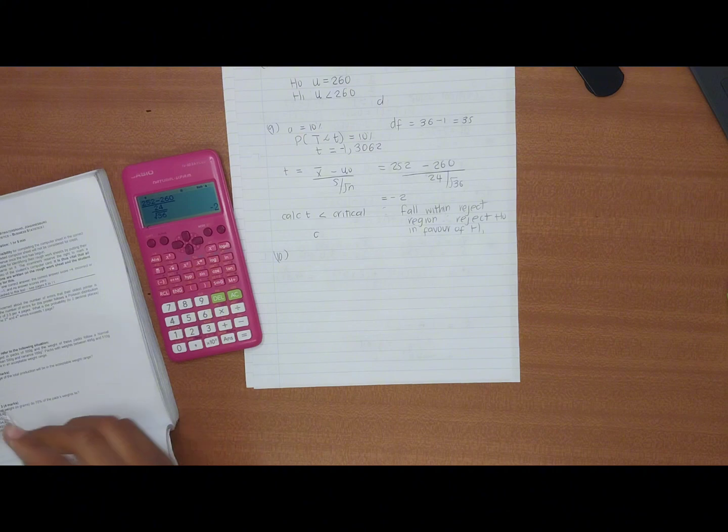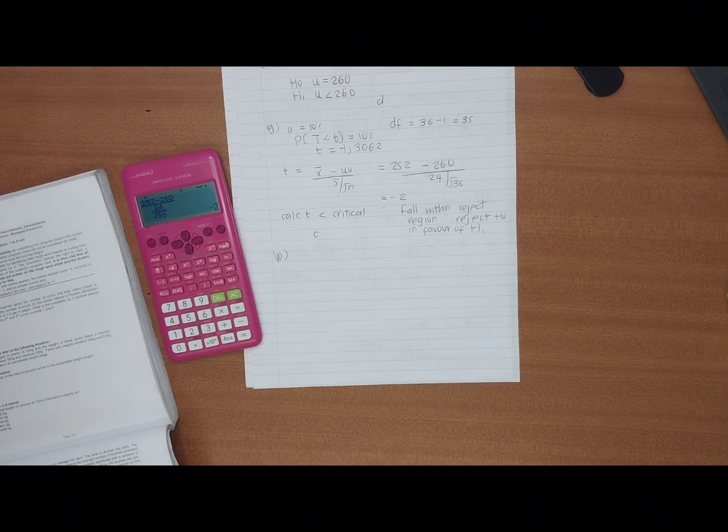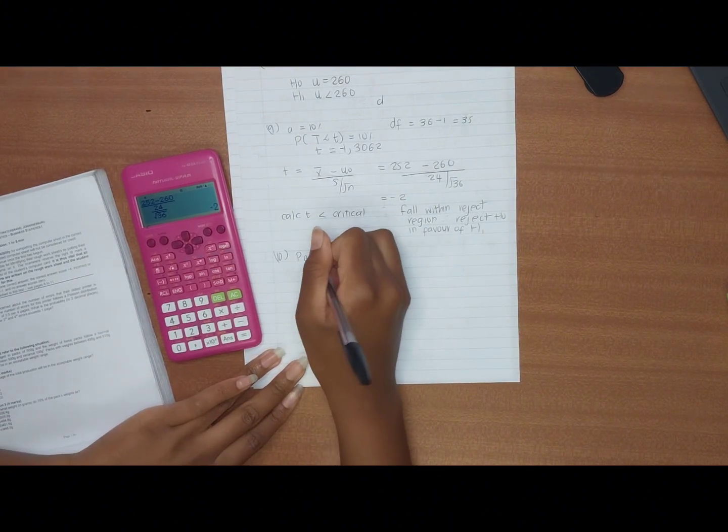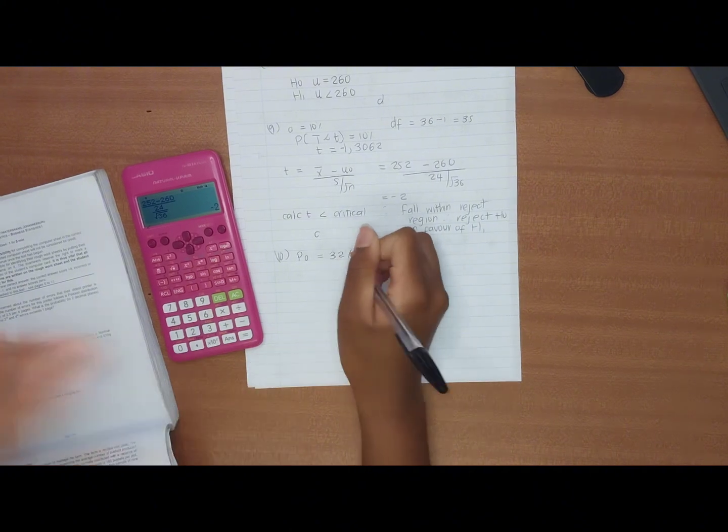Question 10. A market researcher believes that the proportion of people that are aware of a particular product differs from 0.32. That gives me my P0, because they are saying it differs from what we generally know to be true, so 32%.